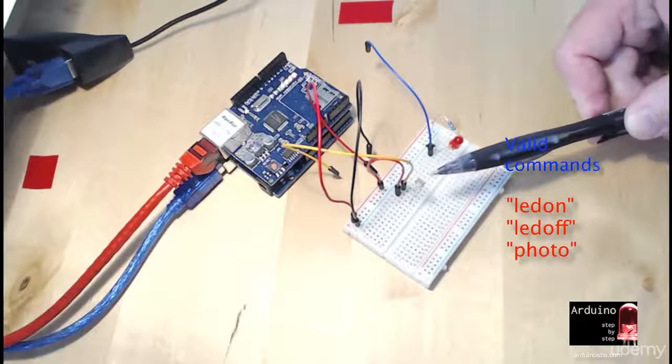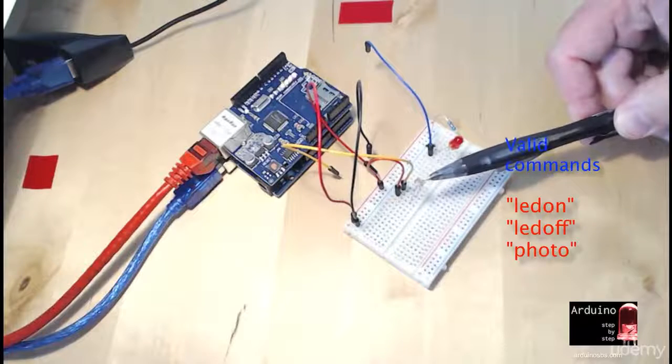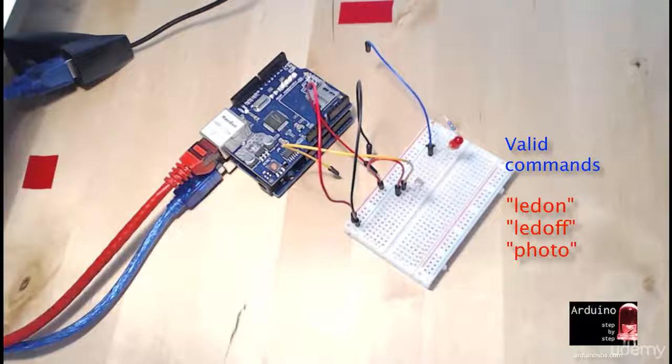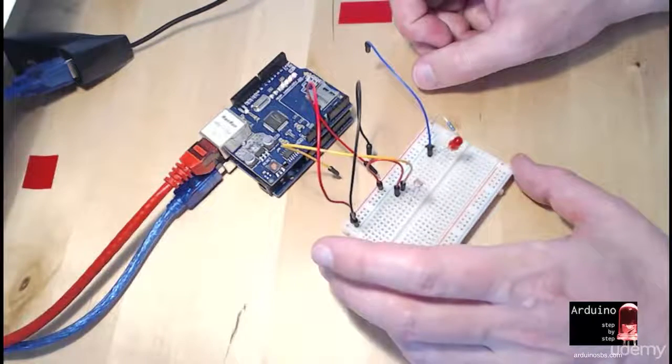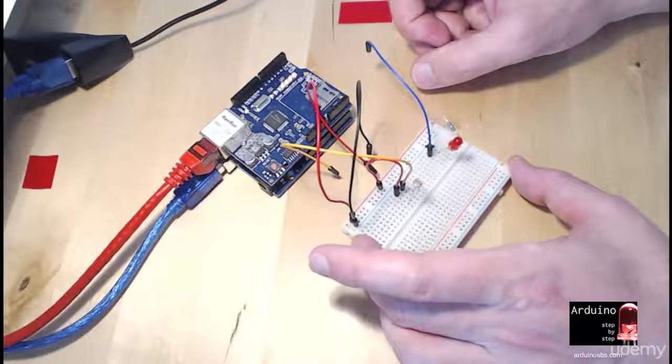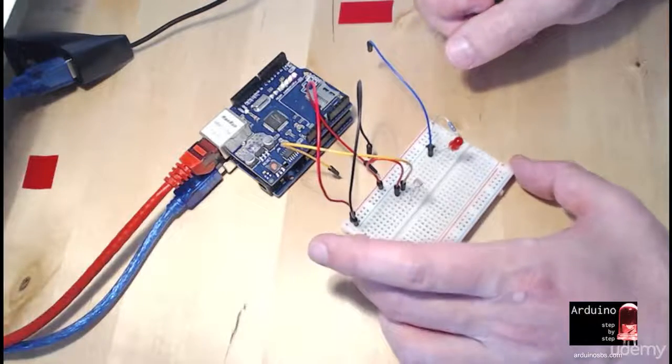We're also going to be able to take a measurement from this photoresistor, to give us a reading of the light intensity in the room. So we'll wire it in and fire up the sketch and see how it works, and then move on to the sketch itself and see what's in it.